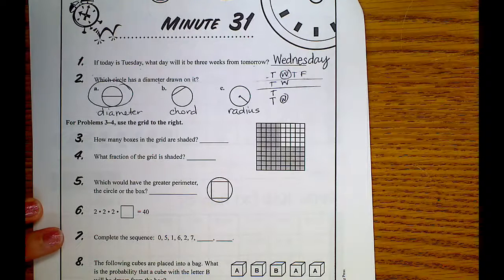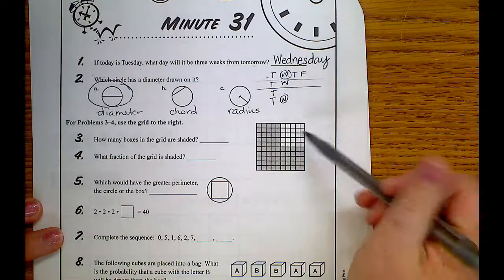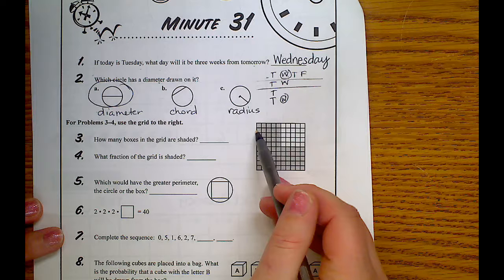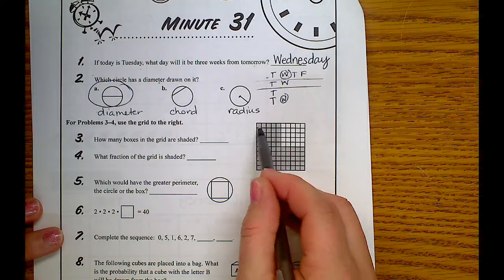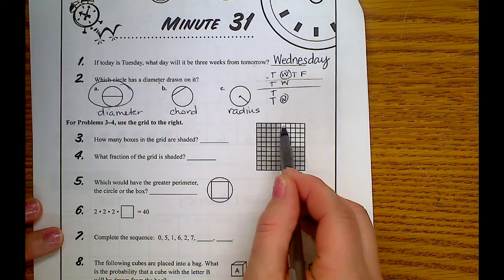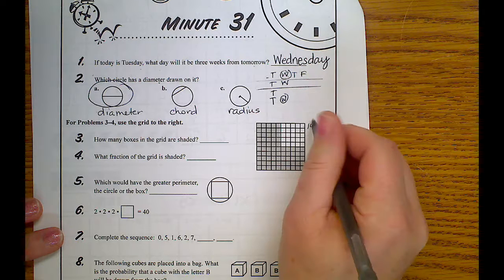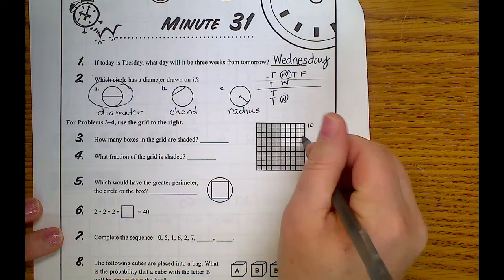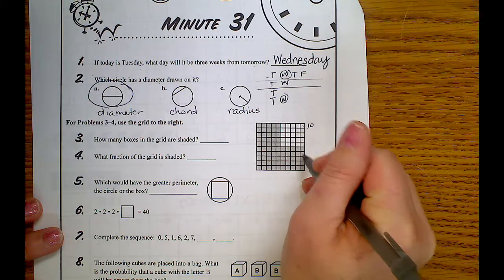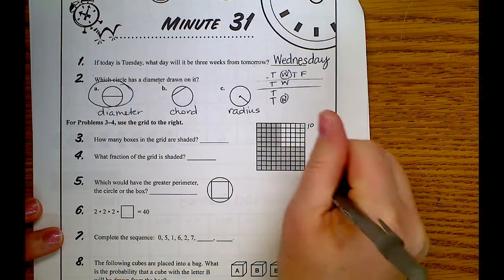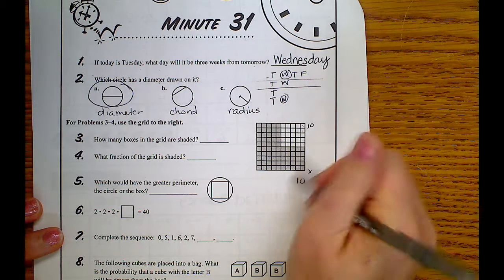Number 3, use the grid to the right. How many boxes in this grid are shaded? Now I'm just going to double check. Usually these are 10 by 10, but I'm going to count 1, 2, 3, 4, 5, 6, 7, 8, 9, 10. Yep, it's a 10 by 10, so 10 that way. 1, 2, 3, 4, 5, 6, 7, 8, 9, 10. So it's a 10 by 10. So that means this is 100 squares altogether.